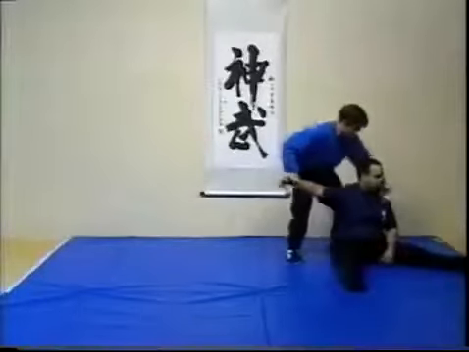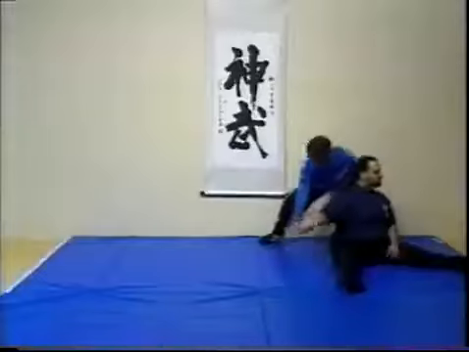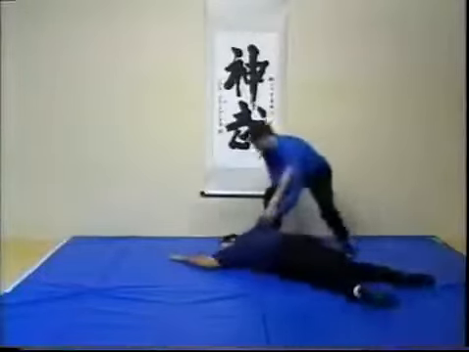You can use your knee back here to brace him a little bit. Pump this arm down and push. It goes right into his face, and from there we pin.